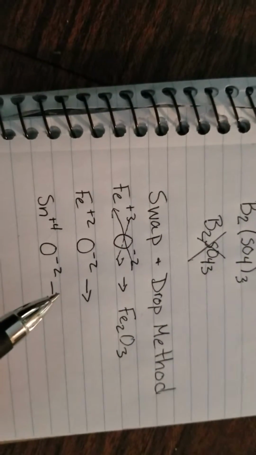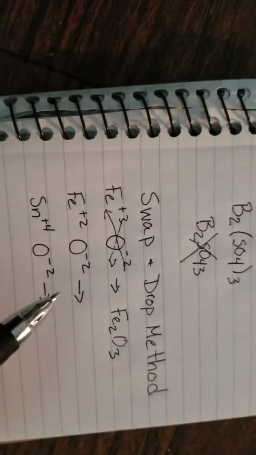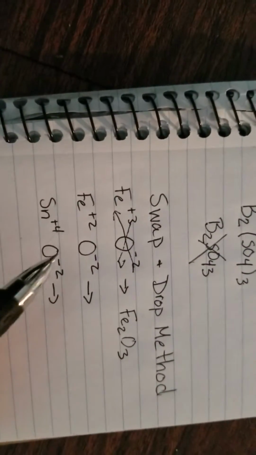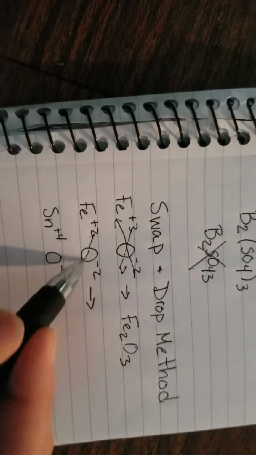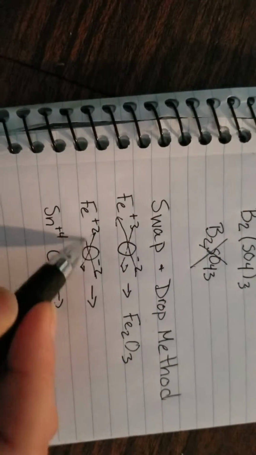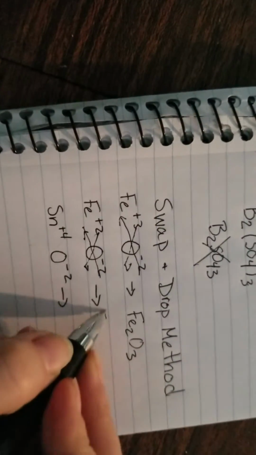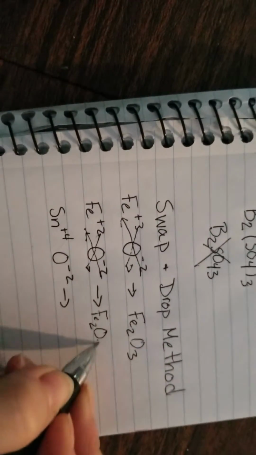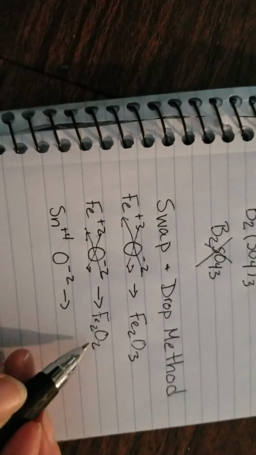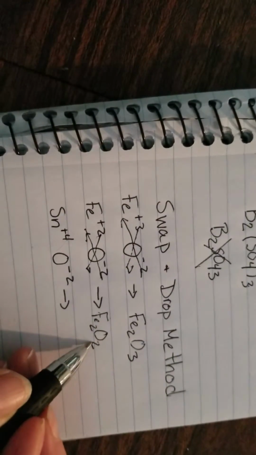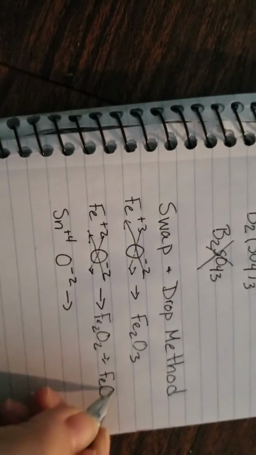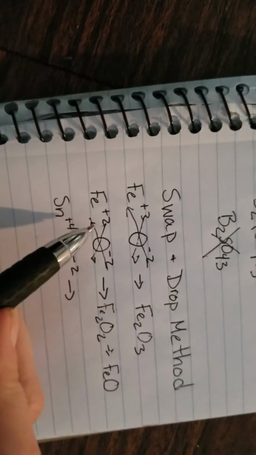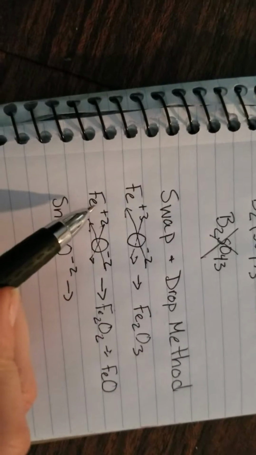Here's where the swap and drop, though, gets tricky. You got to remember to reduce because the ratios are the lowest possible ratio. Okay, so if you did swap and drop here, you would get Fe2O2. But then you would have to be able to tell that you can reduce these numbers, okay, which would change to just FeO.